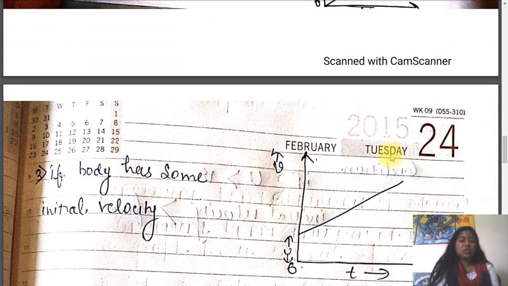In the next condition, we have a sub case of the very first condition. If the body has some initial velocity u, then the graph for this particular situation will not start from 0. It will have some value along the y-axis, which is treated as the value of the velocity. So we have some amount of velocity here.